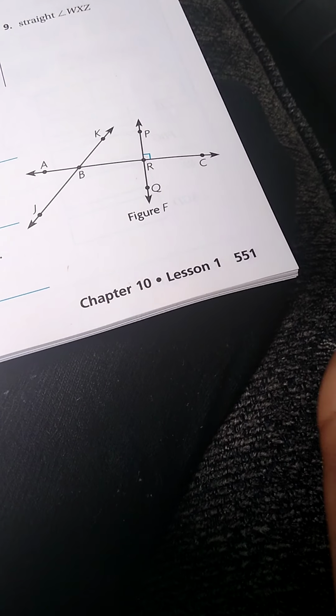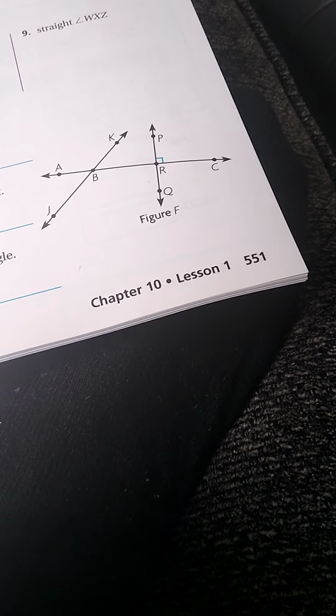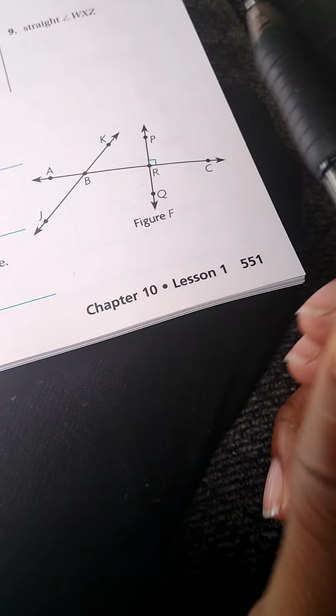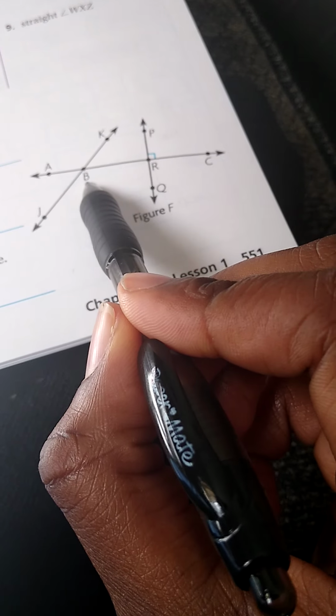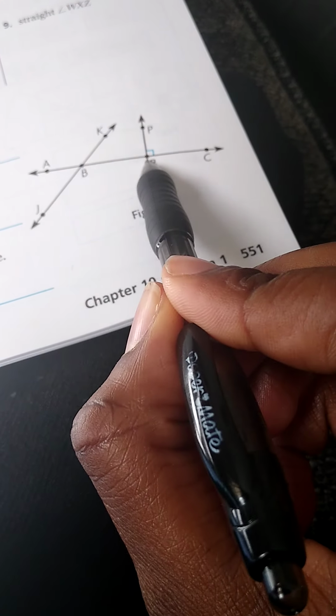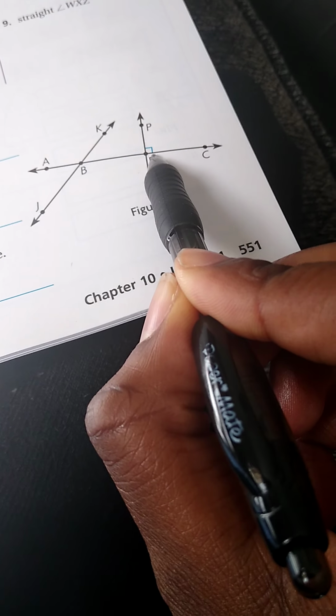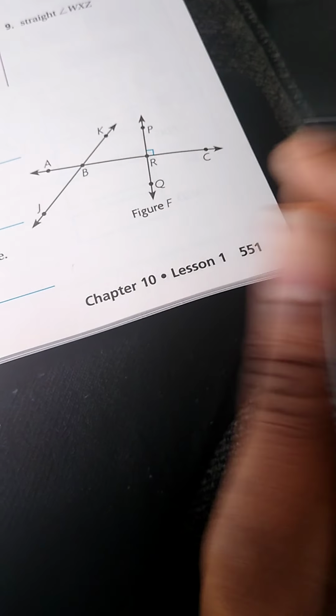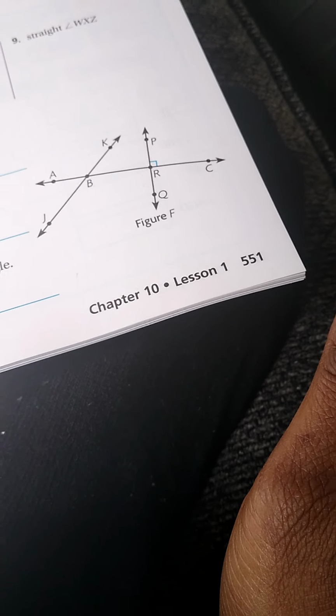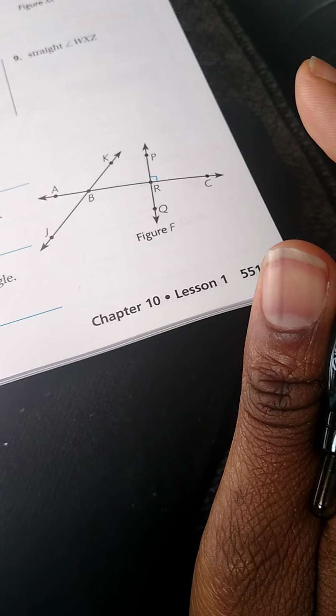I'm also seeing some line segments. So I'm seeing that there's B, and this is an endpoint, R is an endpoint. This would be a line segment right here. I'm also seeing a line, and this is simply because I know some friends are going to get really confused. Rewatch this if you need to, because this is more of a grapple for us, friends.